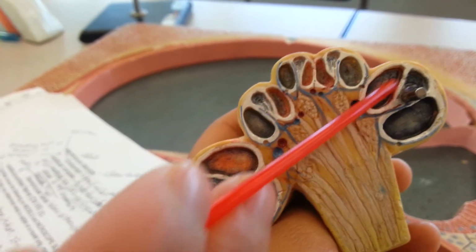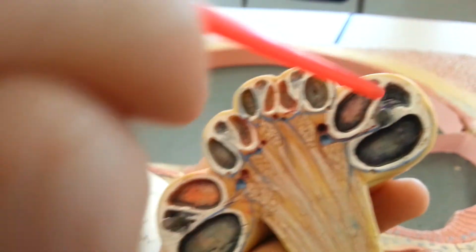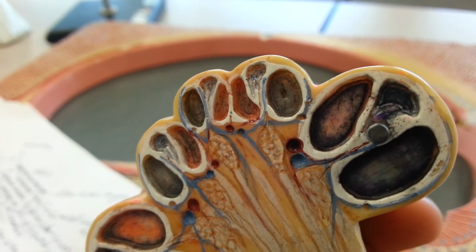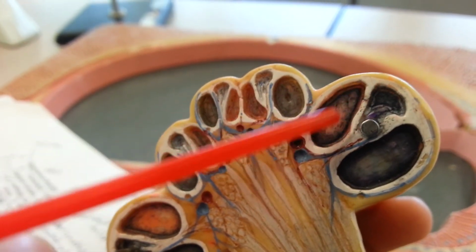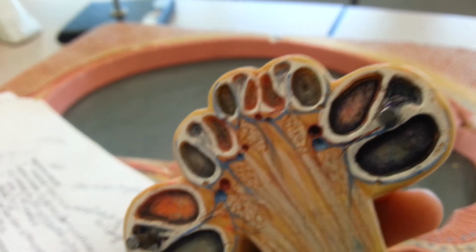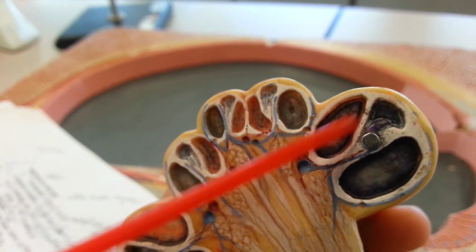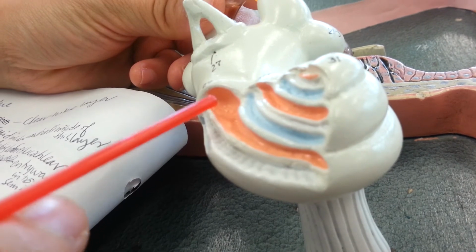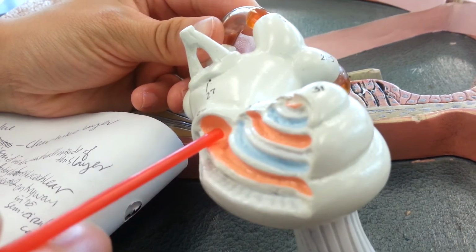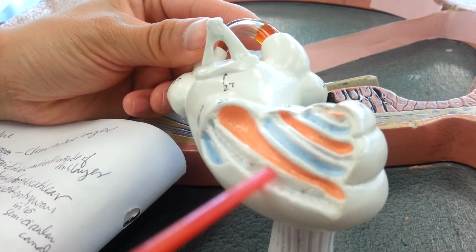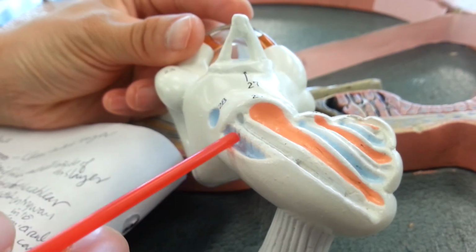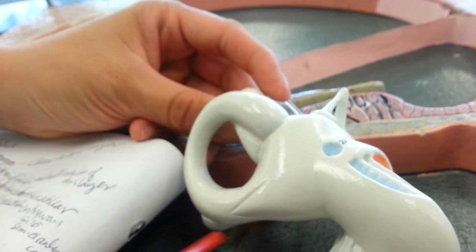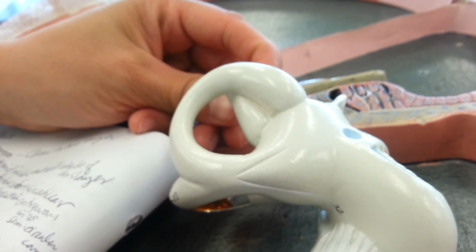And that was your basilar membrane. And I think you'd also see the organ of Corti in here, but they colored it in, but it's over there. And what's that? Oh, that is your vestibular membrane. Yes. And so this is your vestibular duct. This is your cochlear duct, and this is your tympanic duct, and this is your round window. Where's the tympanic cavity? Tympanic cavity.